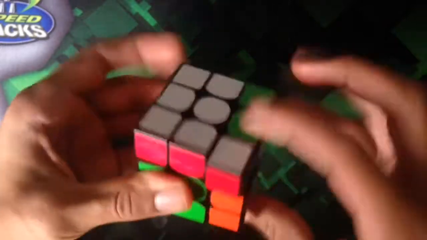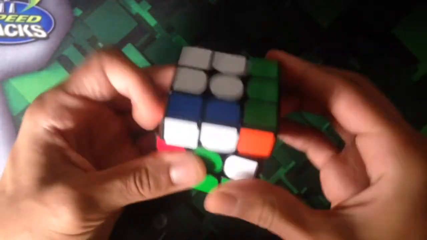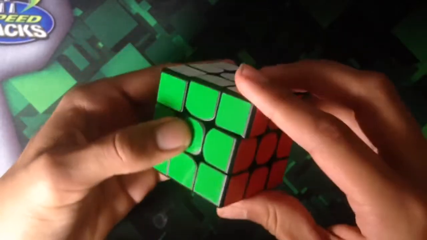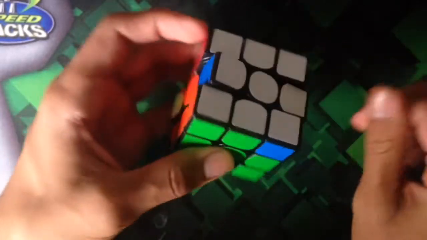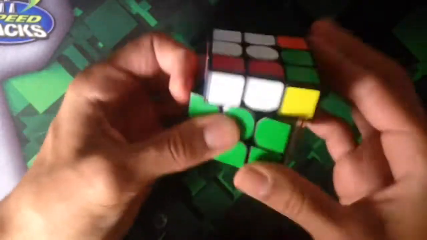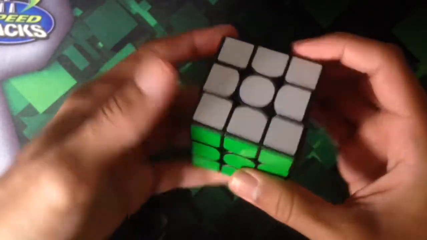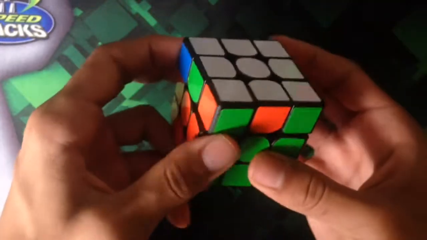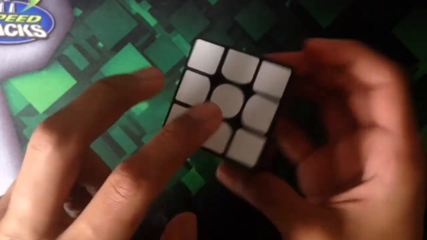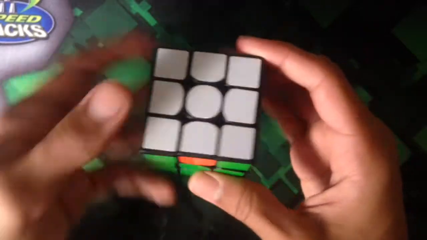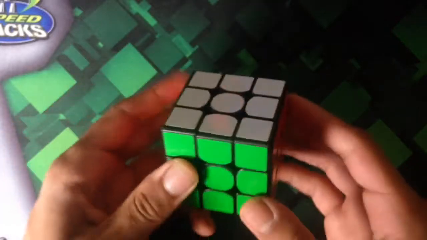So you have the T-perm, the J-perm, the Y-perm, and then the RA-perm, which goes like this. Well, it swaps these two corners, these two edges, and these two corners. The RA perm, I believe, is what it's called. So you should know those algorithms.